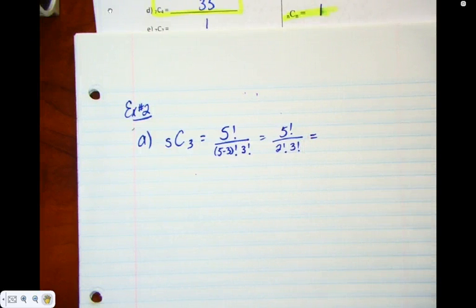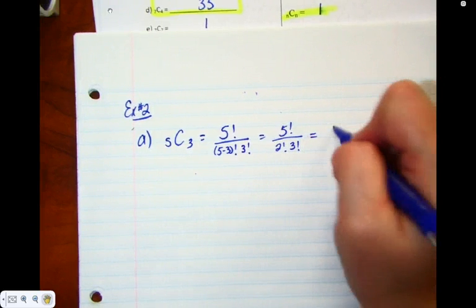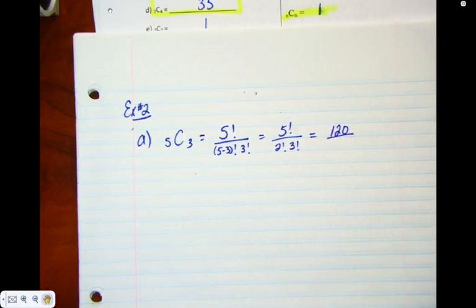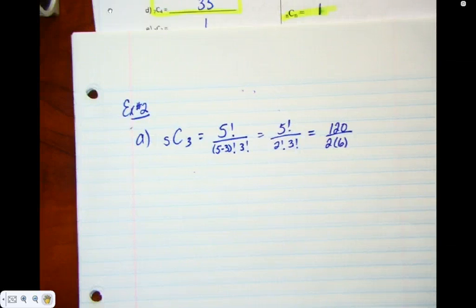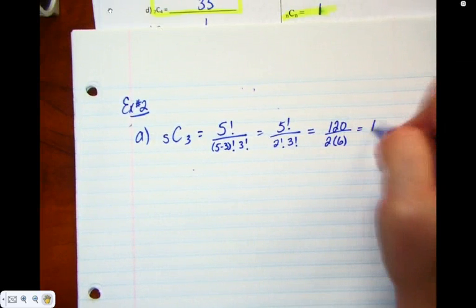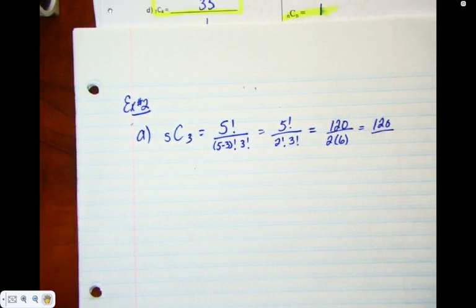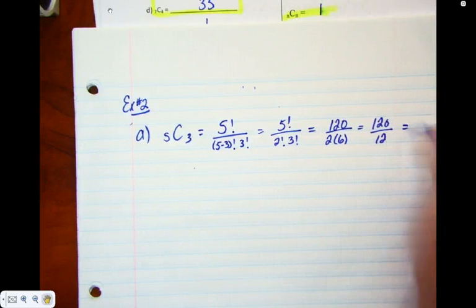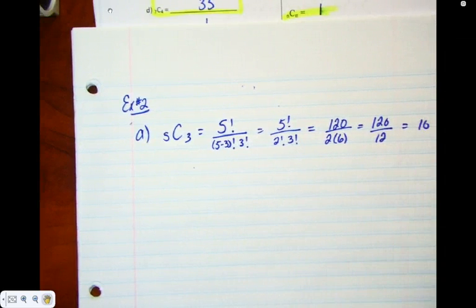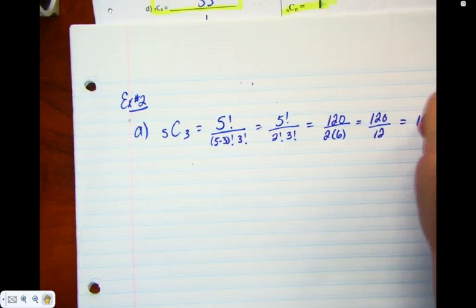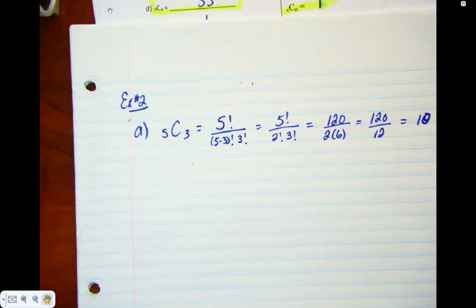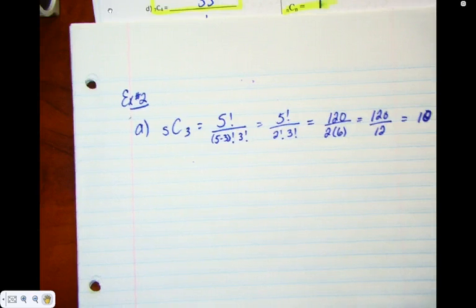You've memorized these ones. 5 factorial is, 2 factorial is, 3 factorial is. 10, 10. Okay, so if it happens to be a non-calc, it's just a straight up formula, simplified kind of question.